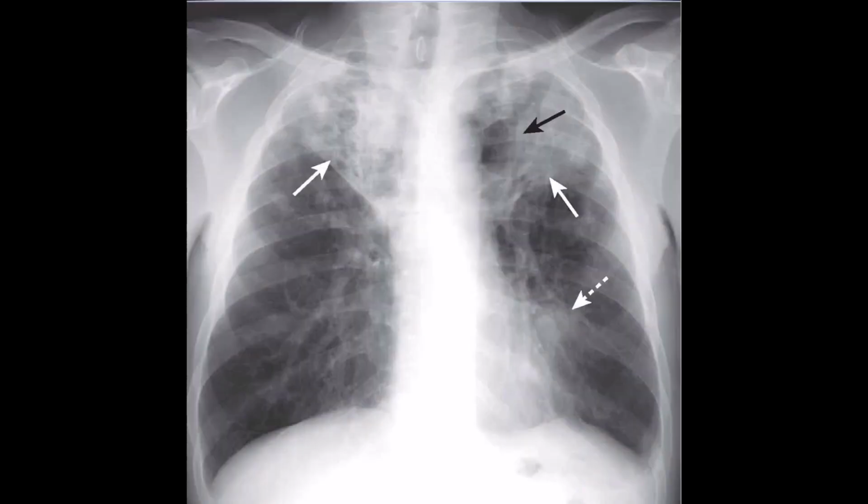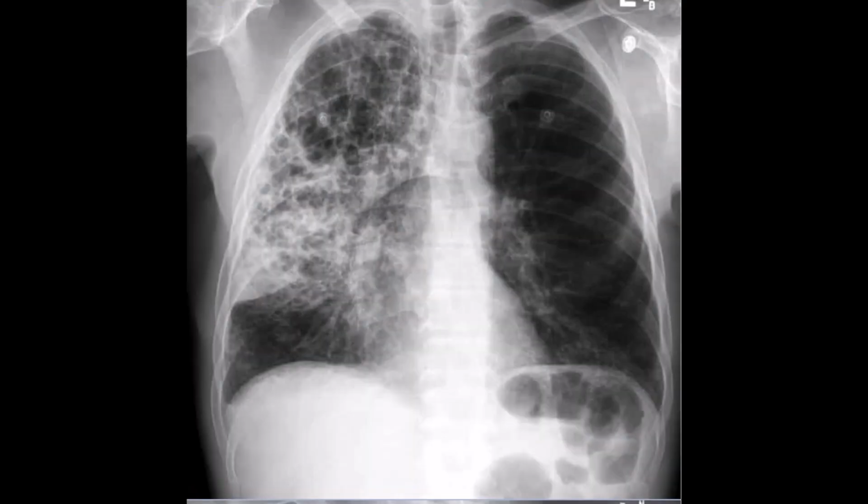So if I give you a history of TB, what do you think about this case? So there is cavitating pneumonia in both upper lobes with multiple cavities, with another consolidation with air bronchogram around the lingula. So another patient with TB, what do you think?